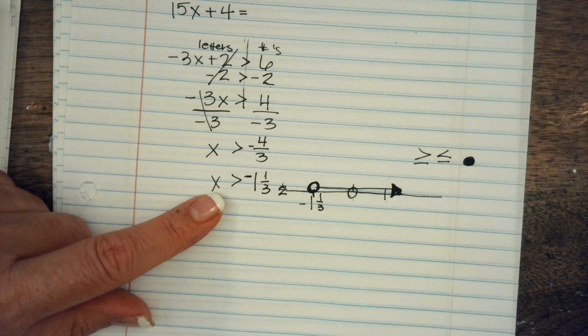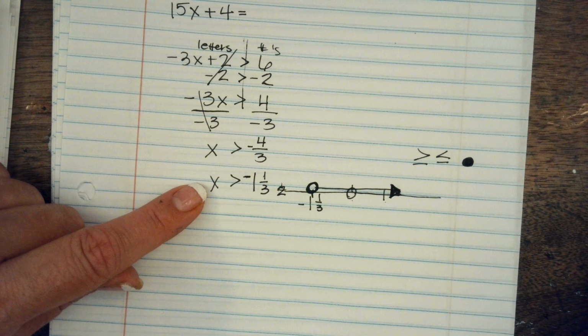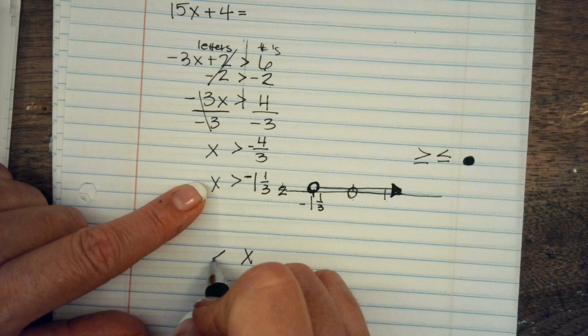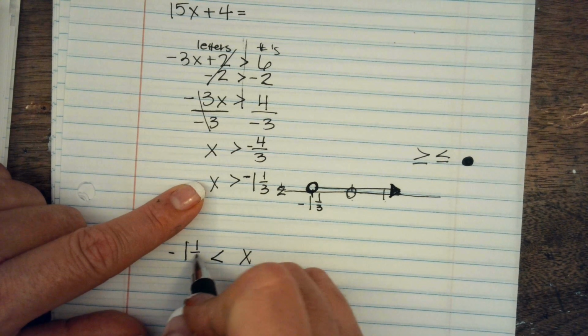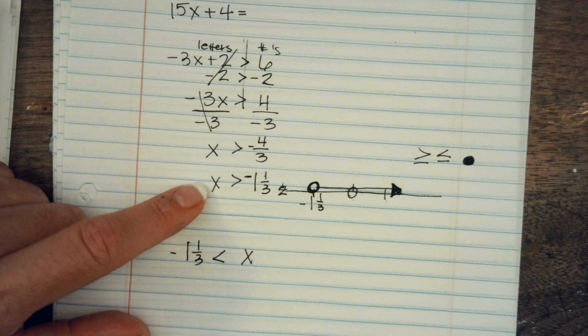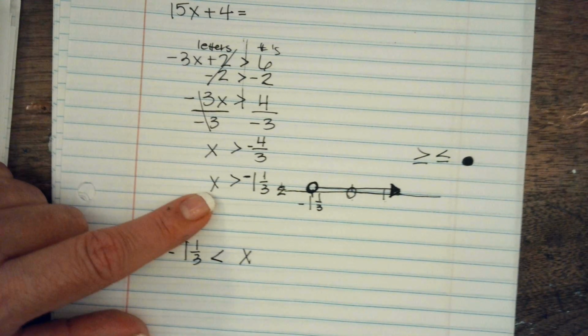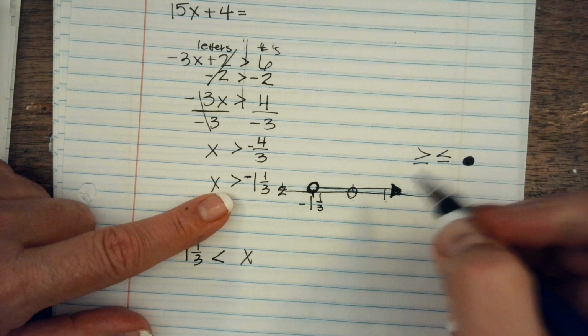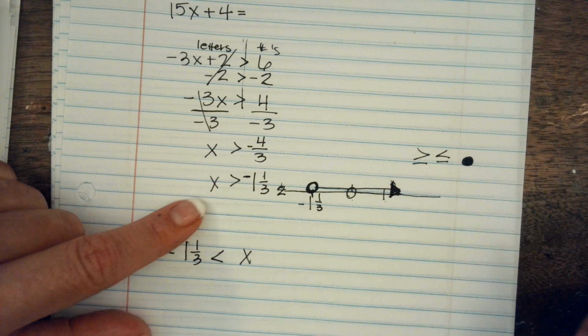Like that. Now, that's if the x is on the right-hand side. If the x was on the left-hand side, then you would flip it around. But if the x is on the right-hand side, whatever direction your arrow is pointing is the direction that your arrow on your number line is going to be pointing.